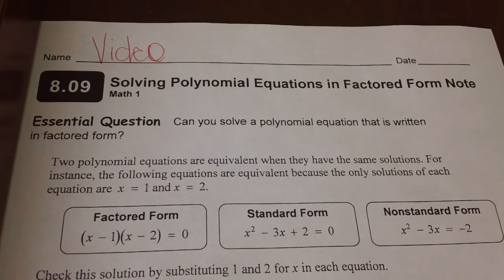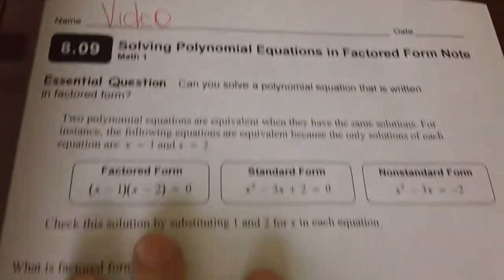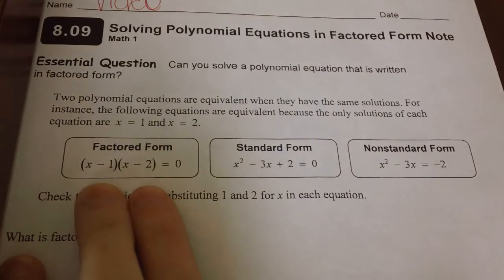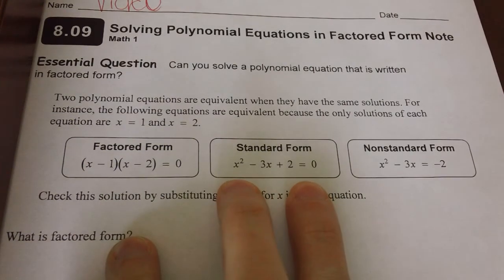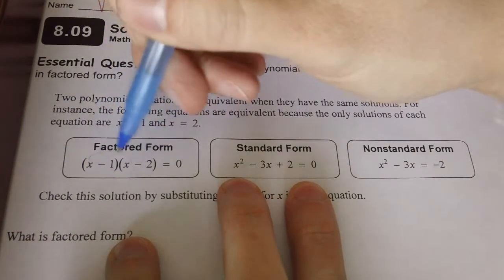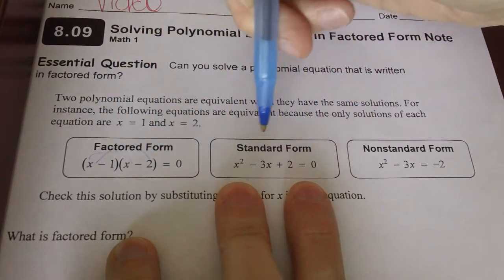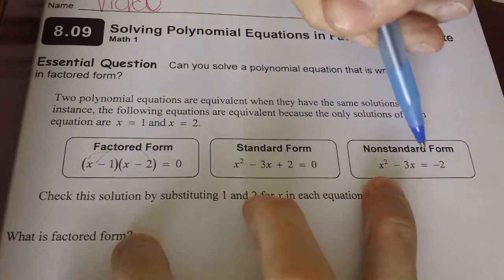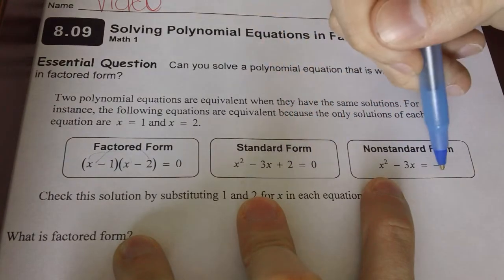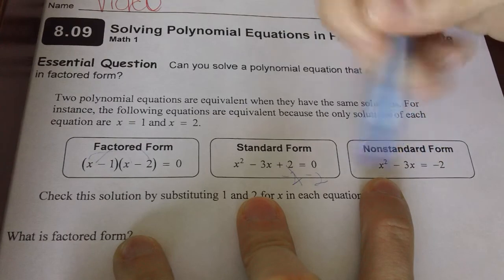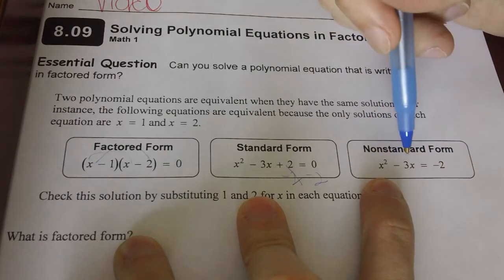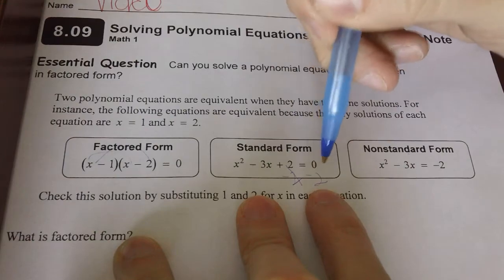For instance, the following equations are equivalent because the only solutions of each equation are x equals 1 and x equals 2. So factored form looks like the product of two binomials set equal to 0. Standard form is just this whole thing FOILed out, set equal to 0. And non-standard form is like, on this one they just subtracted 2 here to get this. So that's non-standard form. Standard form always is equal to 0.